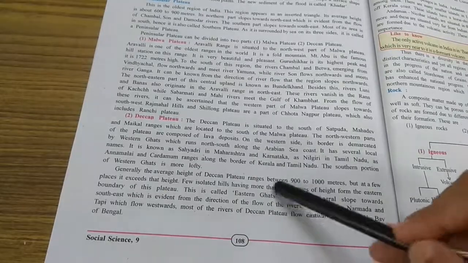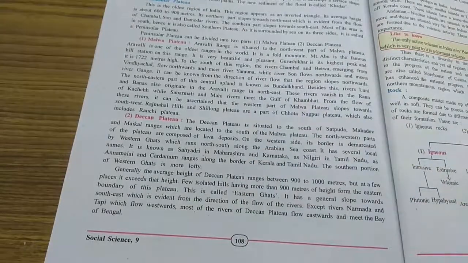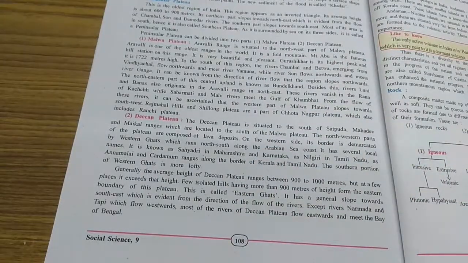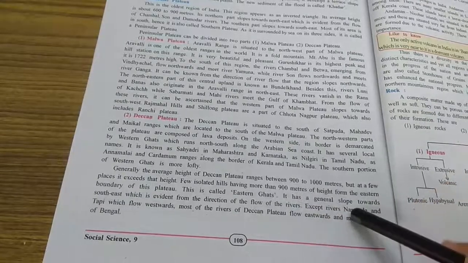You will have to make a bracket over here, students. Okay. Now, which are known as the Eastern Ghats, students? The few isolated hills which have a height of more than 900 meters on the eastern boundary are called the Eastern Ghats. It has the general slope towards the southeast, which is evident from the direction of the flow of the rivers, except rivers Narmada and Tapi. Underline, except river Narmada and Tapi.